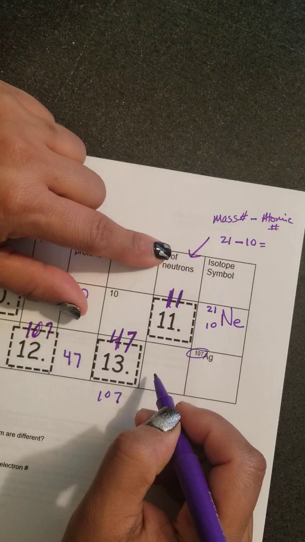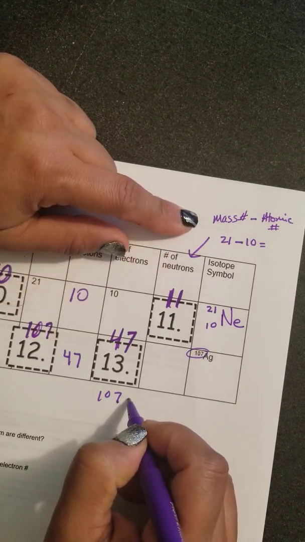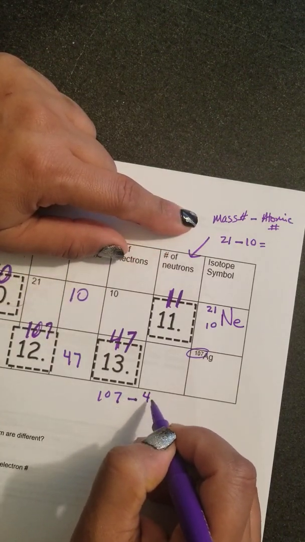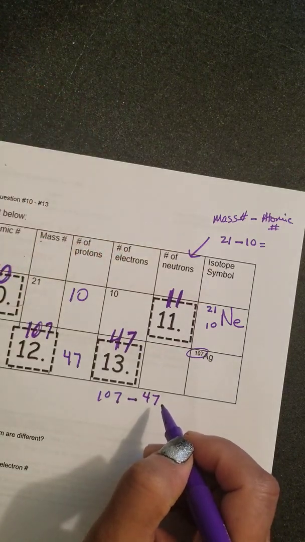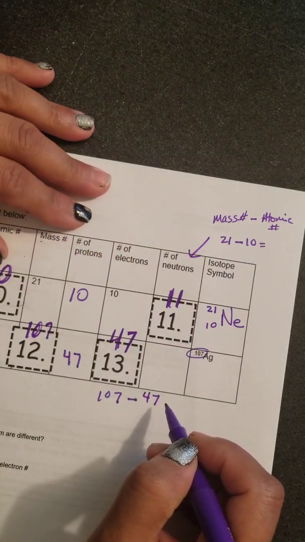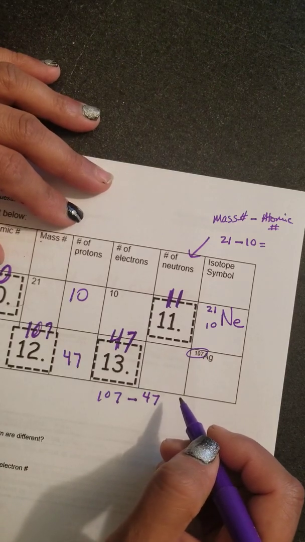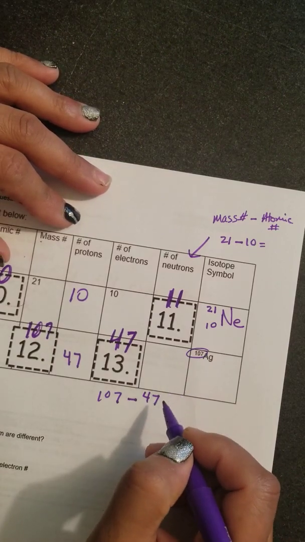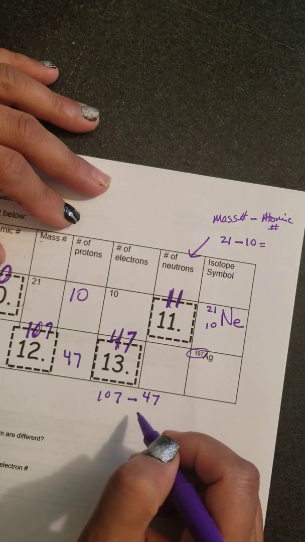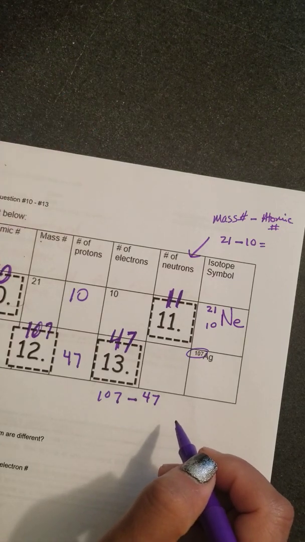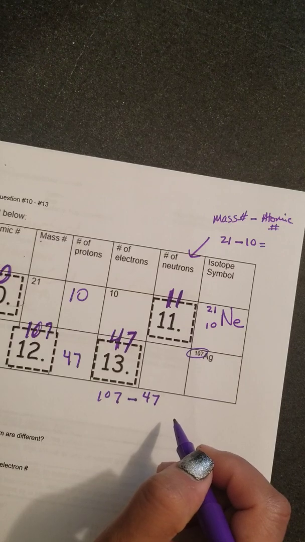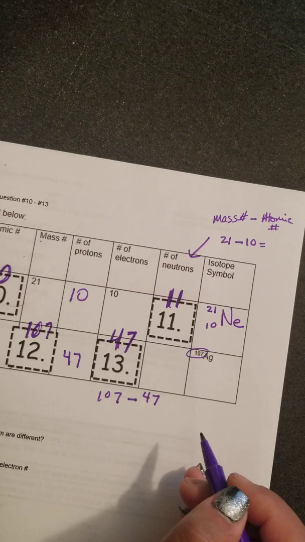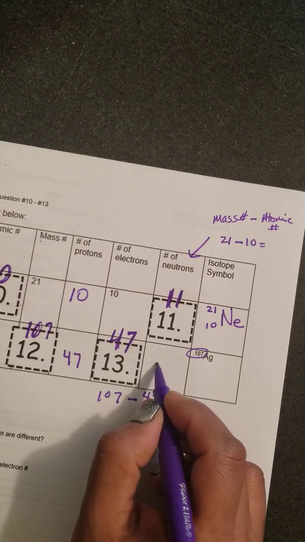To find the neutron number, I get the mass number, which is 107, take away the atomic number, which is 47, and then I'm going to end up with the neutron number of 60.